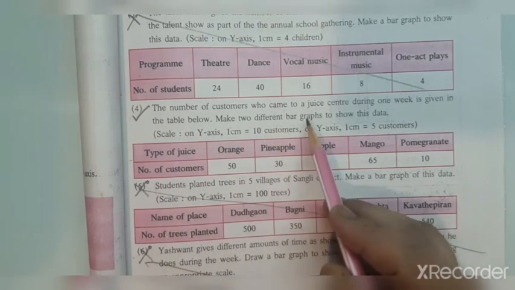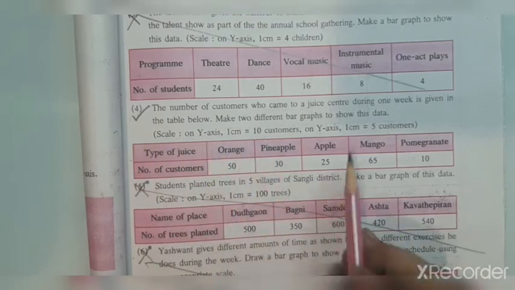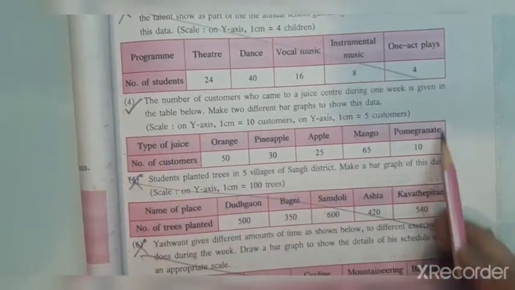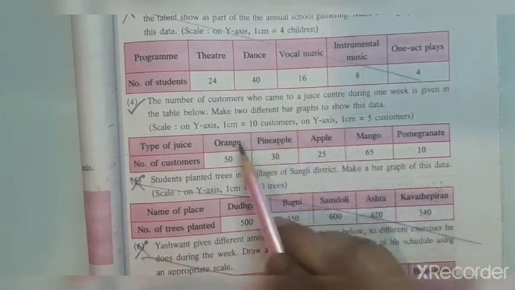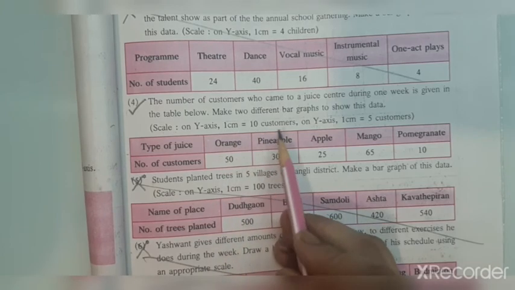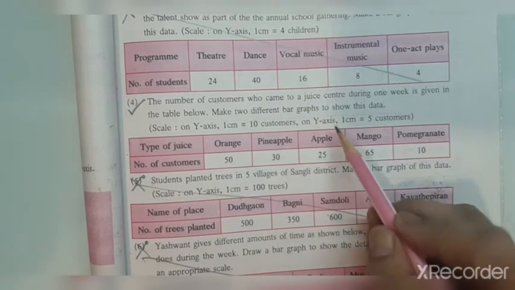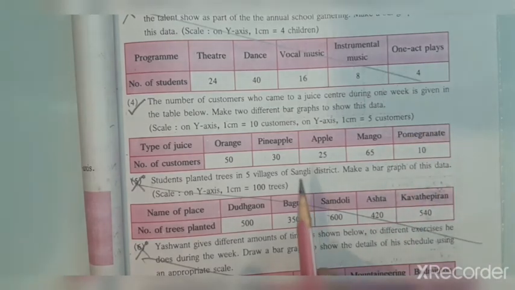Make 2 different bar graphs to show this data. So this fourth sum is actually 2 sums depending on the same data on 2 different graph papers, because they have given 2 scales. The first scale is 1 centimeter equal to 10 customers, and the other scale is 1 centimeter equal to 5 customers. So we are drawing both of these.